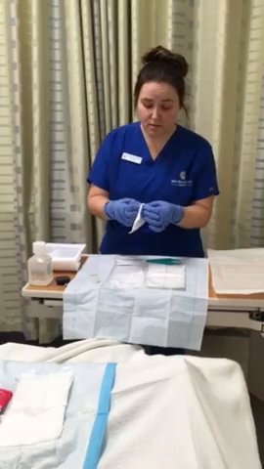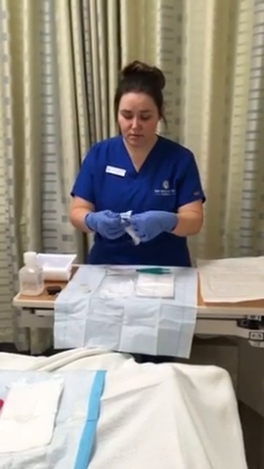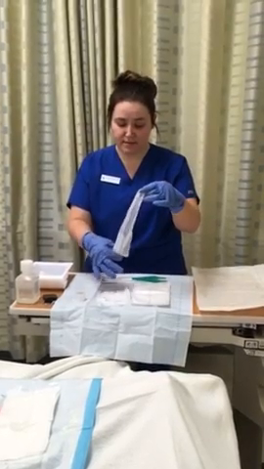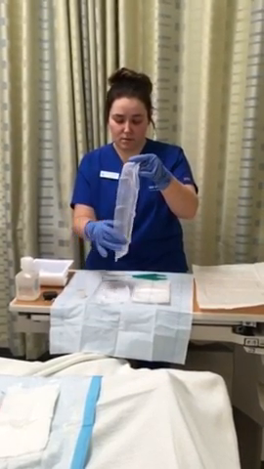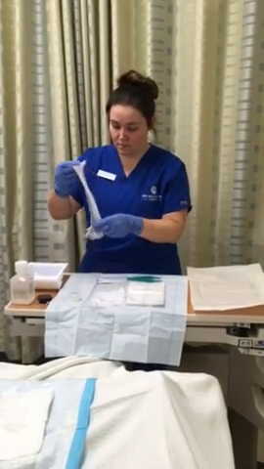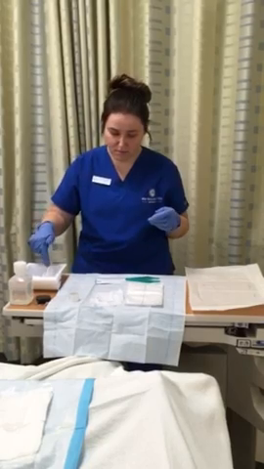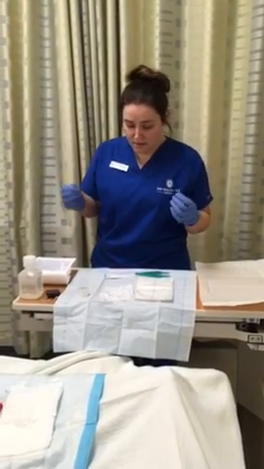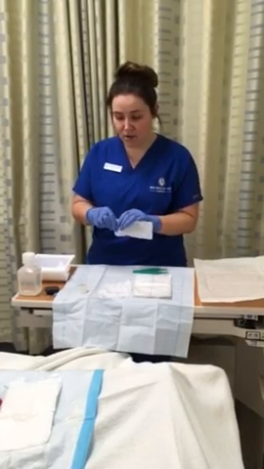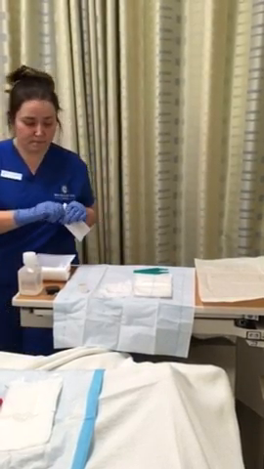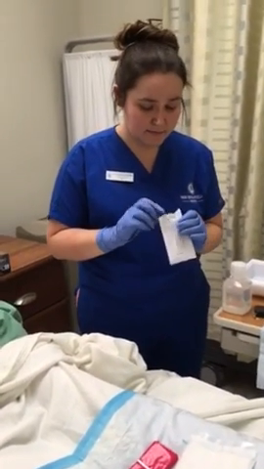And because there were 2 that I took out of my patient's wound, I'm going to be replacing them with 2 more. Okay. Now that I've gotten that done, I'm going to go ahead and clean the patient's wound without turning my back to my sterile field.